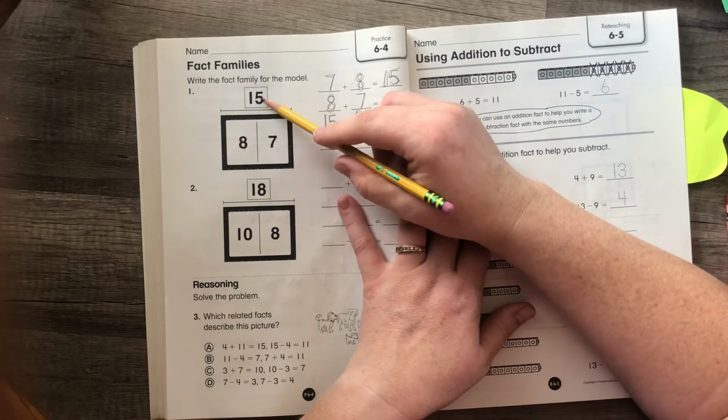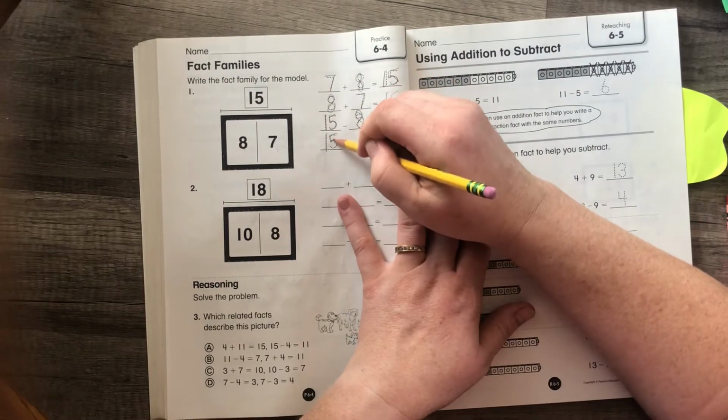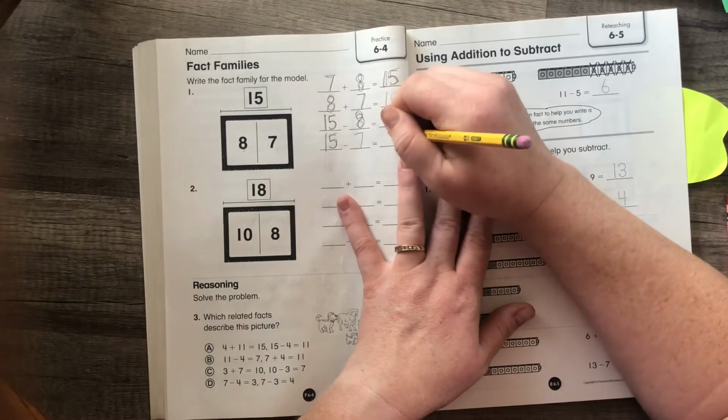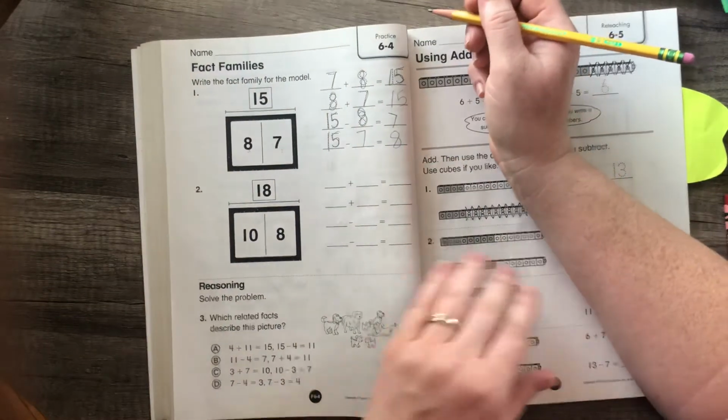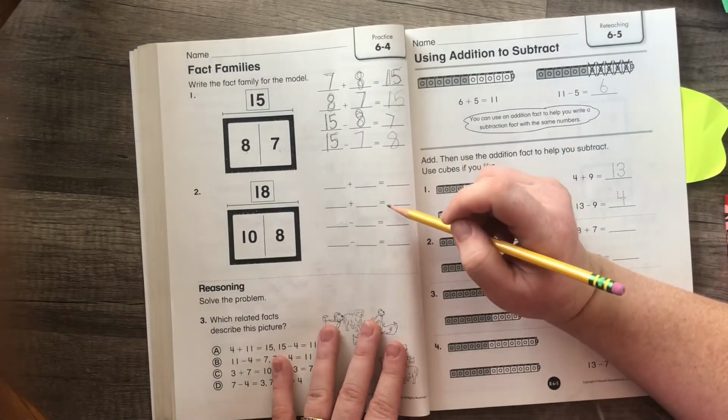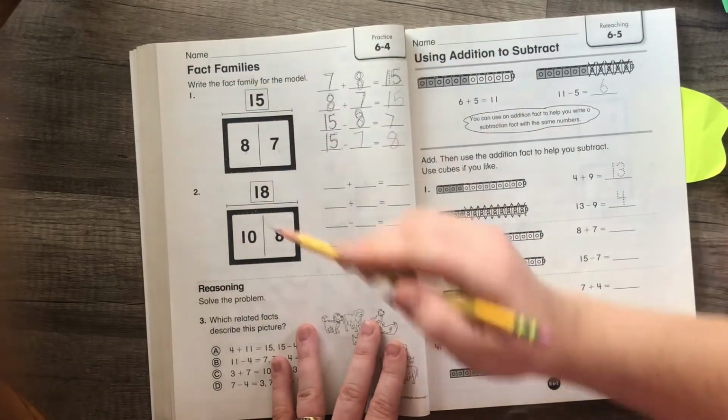And then we start at the top again and go the other way. 15 minus 7 equals 8. Okay? So I'm going to help you with some starters of this problem number 2. Okay? So we have our two numbers.